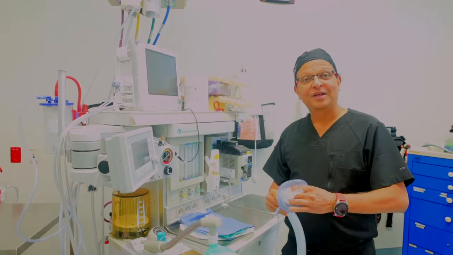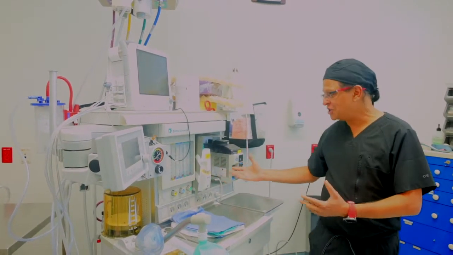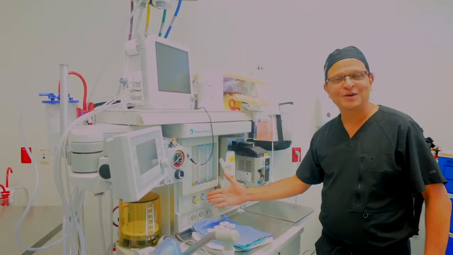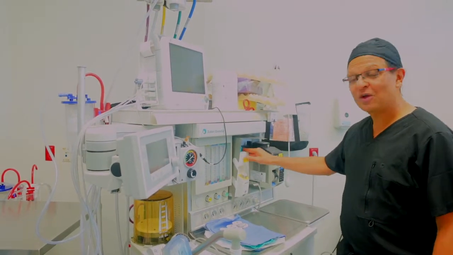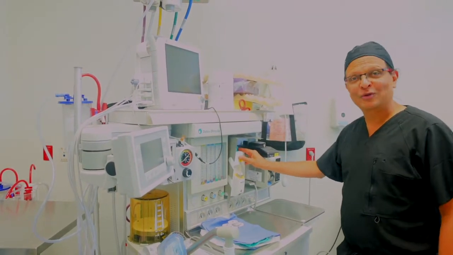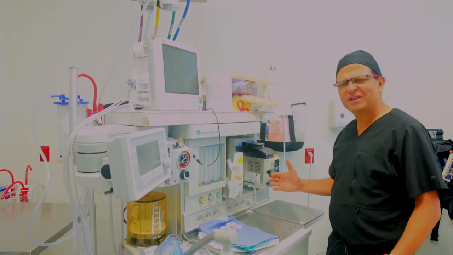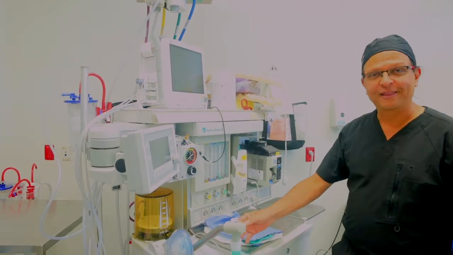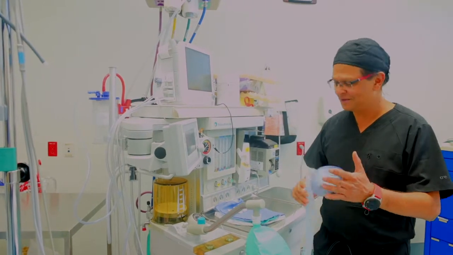And there are other anesthetic agents here. We have nitrous oxide, which is also known as a laughing gas, and we have even more powerful anesthetics called sevoflurane or desflurane. There are different kinds of very powerful anesthetics that are delivered through this breathing tube.